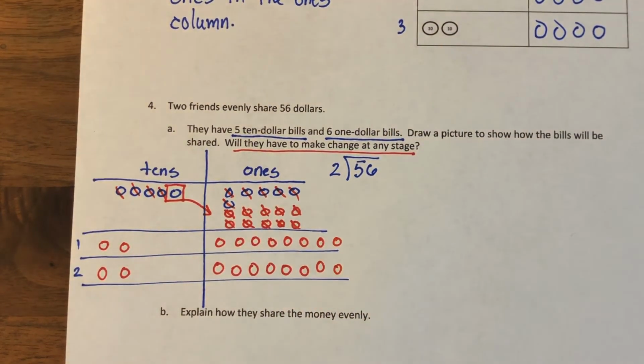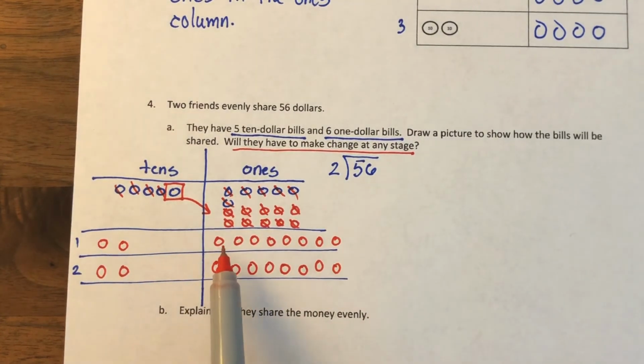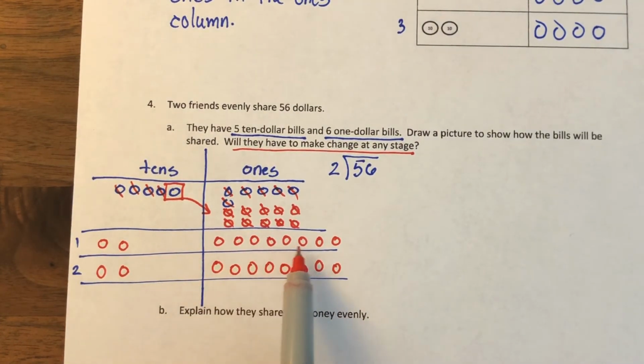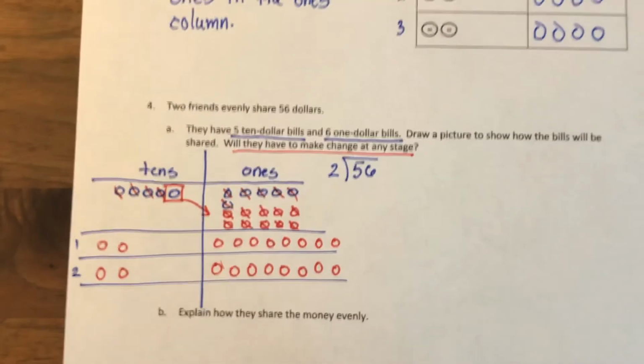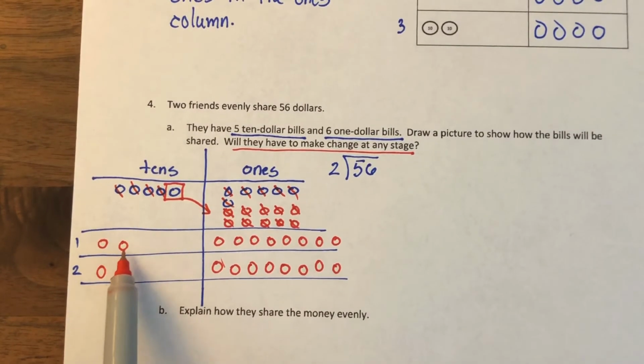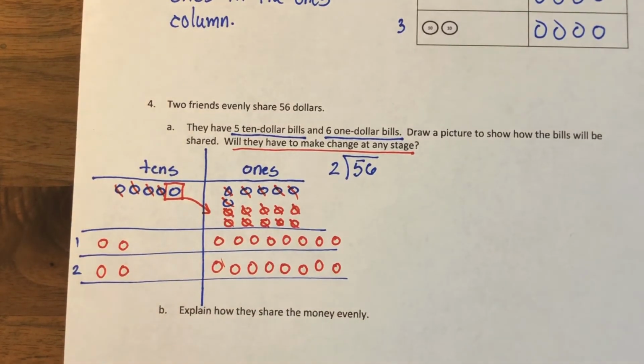Good. So let's count how many each of these has. 1, 2, 3, 4, 5, 6, 7, 8. Do you see how I left them lined up nice and neat above each other? So my answer here is 28, 8 ones in each one. Okay, so what did we have to do?